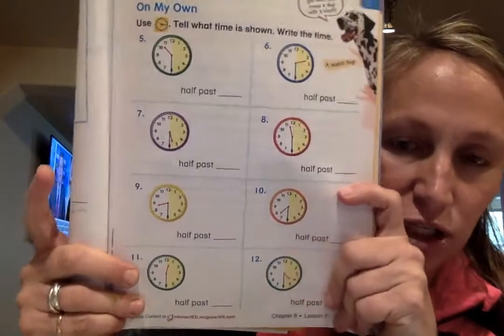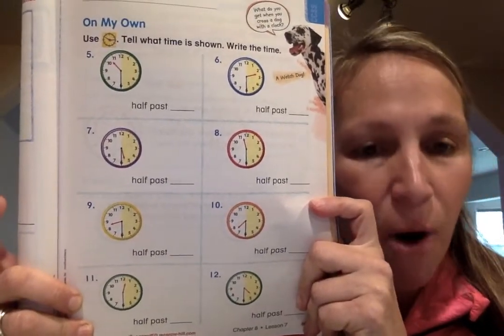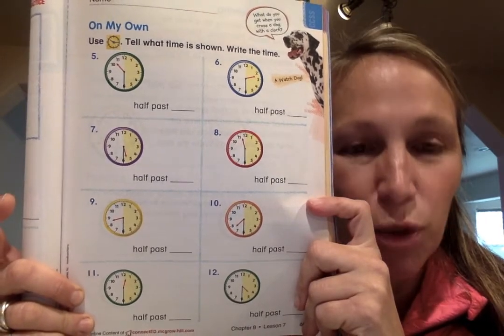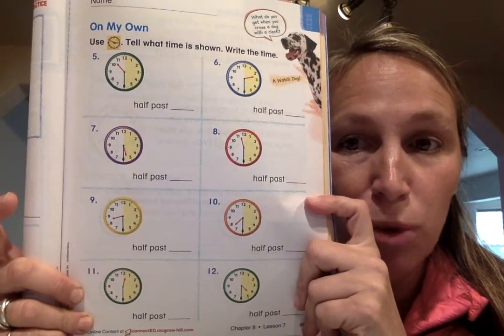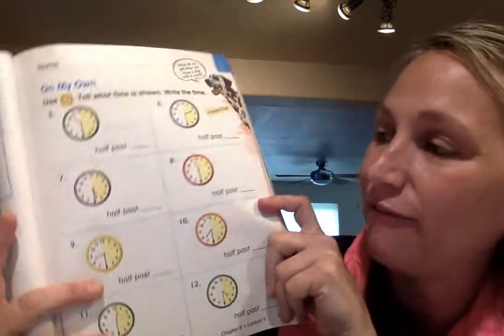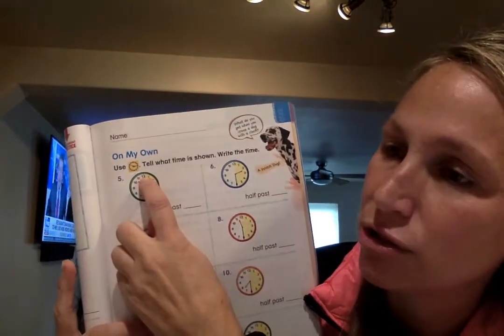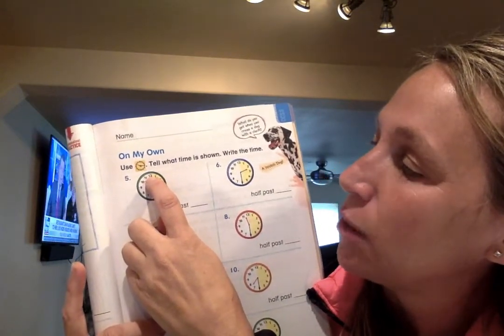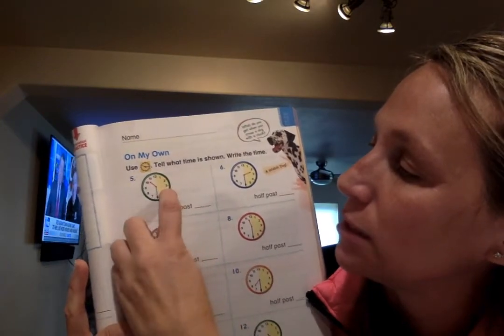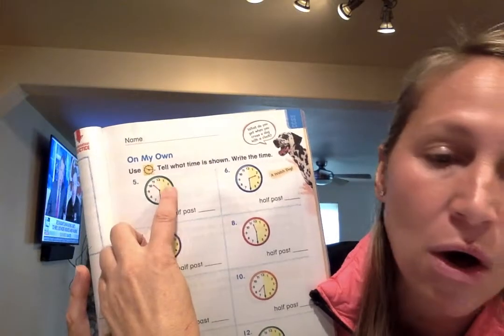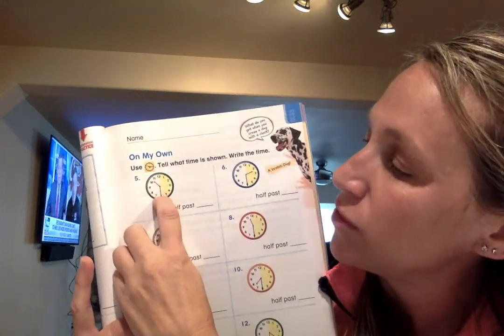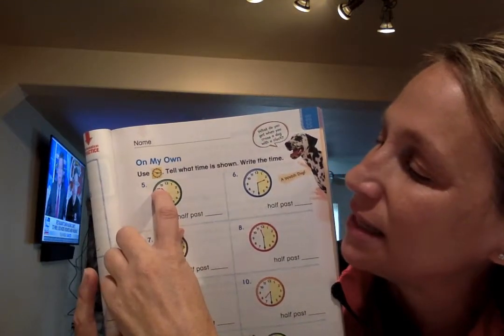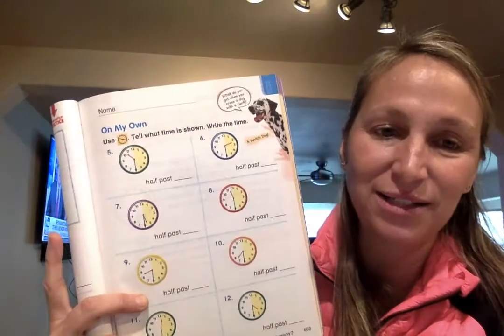Excellent. Boys and girls, when you get to this side of the page that you are doing on your own, we're dealing with all half past. So we're telling time to the half hour. You will do all of these by telling time to the half hour. Remember, the clock goes in a clockwise direction. So it goes from the 12 to the 1 to the 2 to the 3 to the 4 to the 5 to the 6. So it goes all the way around like that. So if you think the hands are going like that, you can see that it's past 10 but hasn't gotten to 11 yet. So you're going to do those problems.